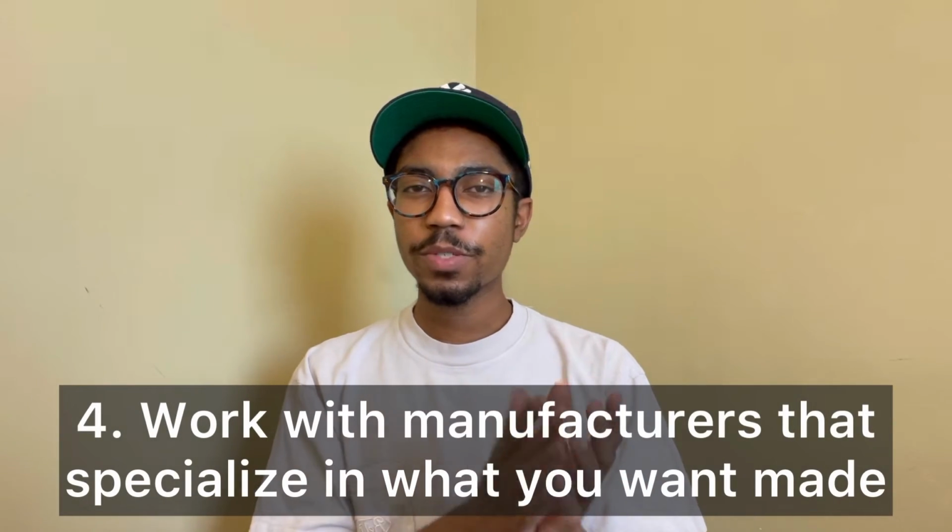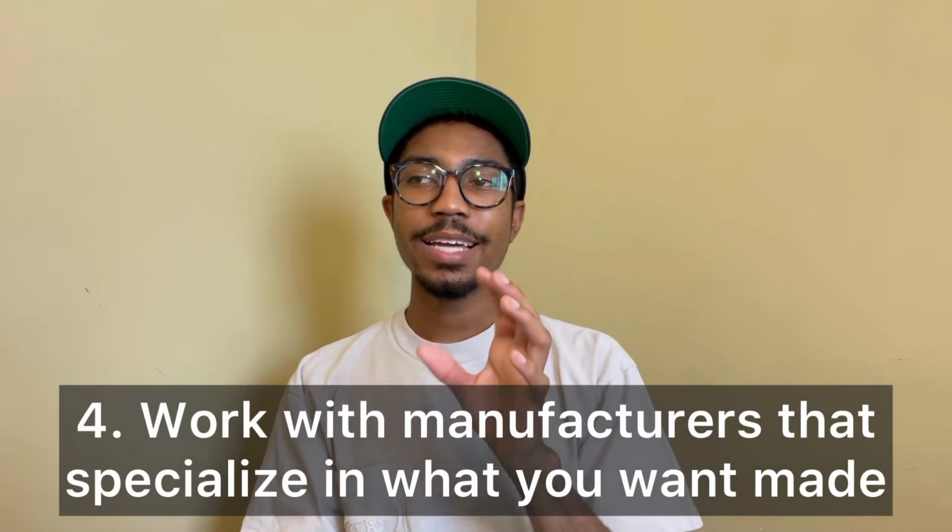And last but not least, number 4 is find manufacturers with specialties. You have to understand that as businesses, these manufacturers overseas, they don't want to turn down money. So if you ask them, can you make this? They're going to say yes, but actually take the time to look at what they make. If you want to make denim, jeans, it's probably best to go to somebody that specializes specifically in making jeans. A lot of miscommunication comes into play when you're asking somebody that only knows how to make hoodies and t-shirts to make jeans, because they don't know the minor details that go into making jeans look like jeans.